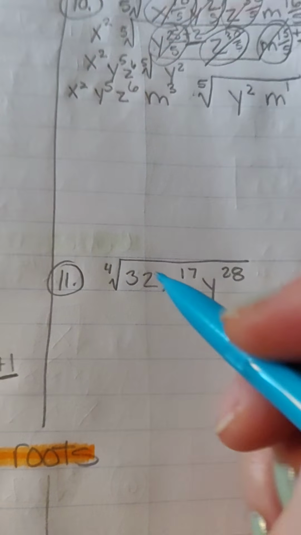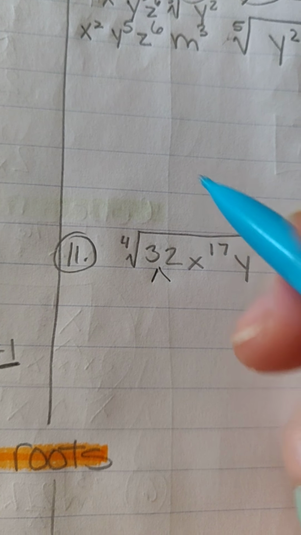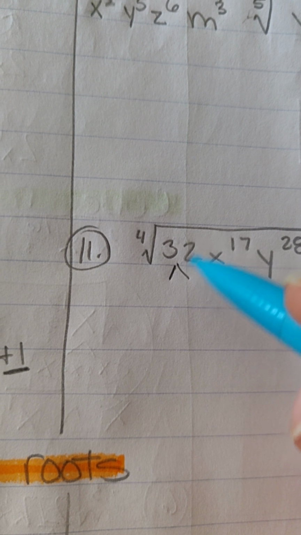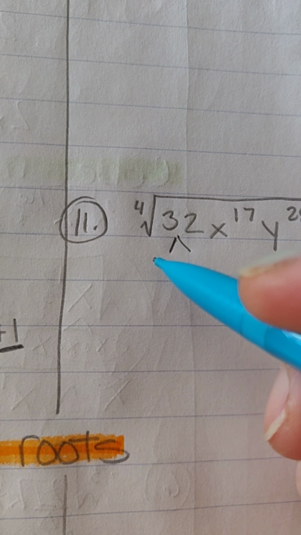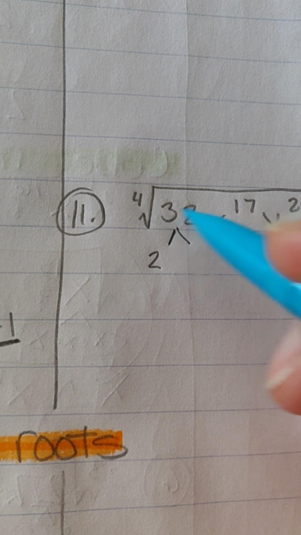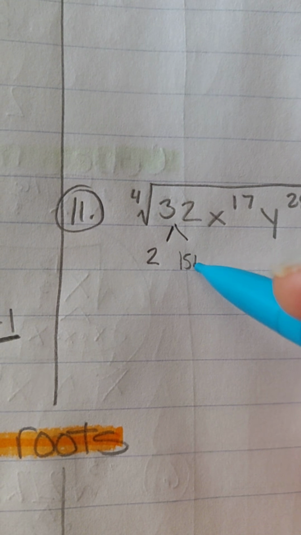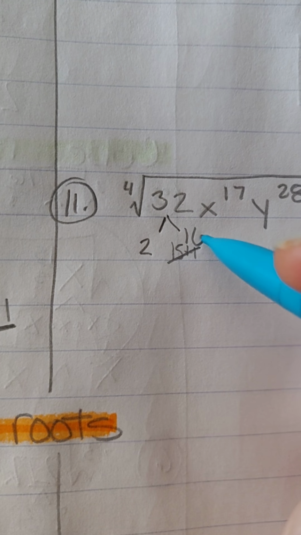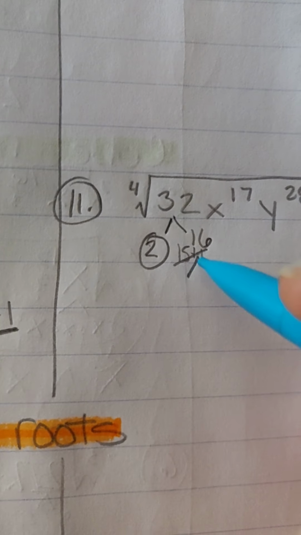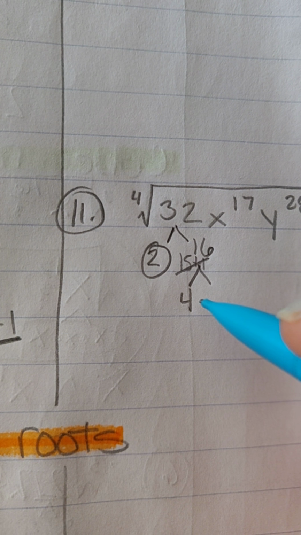We're doing it right. Number 11. Remember, in numbers, we always have to draw factor trees because you mess up if you don't. Or at least I do. 32, you can break up into 4 and 8. Maybe you found something else. I'm going to do 2 and 16 because half of 30 is 15. And then half of 2 is 1, which gives us 16. 2 is done. 16 breaks up into 4 times 4.